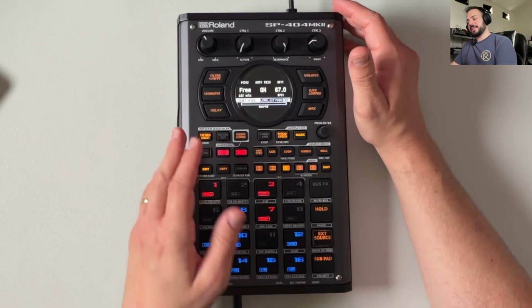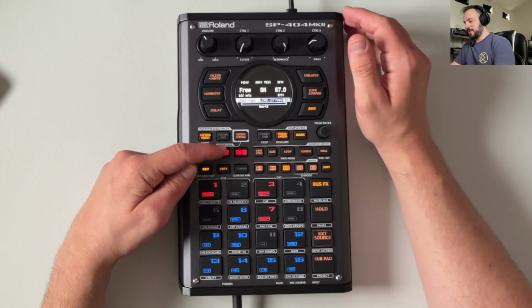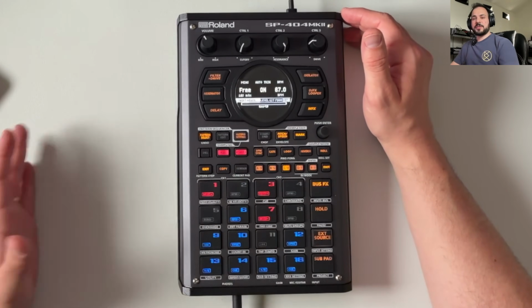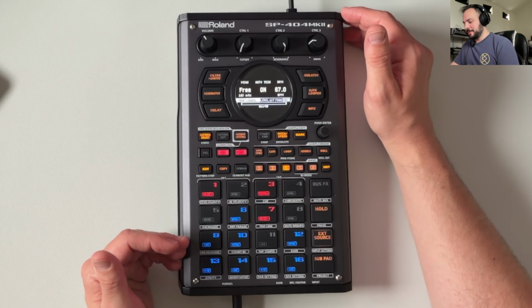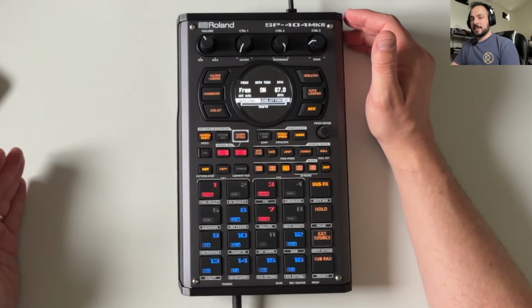And then what I've been doing lately is setting the measure to free, which means when you hit record, as long as you have auto trig on, it won't start recording until you actually start playing something. And then as soon as you hit the record again to end it, it just starts the loop.